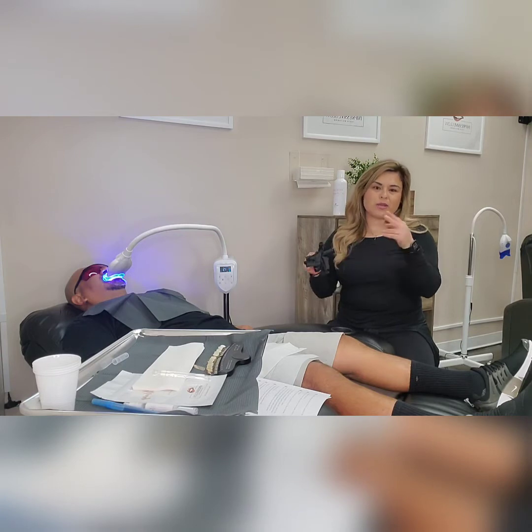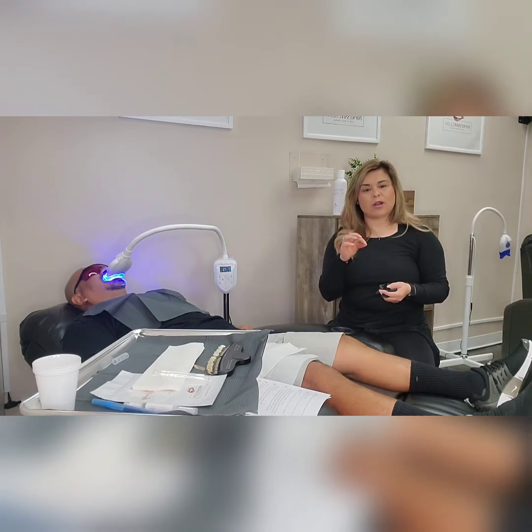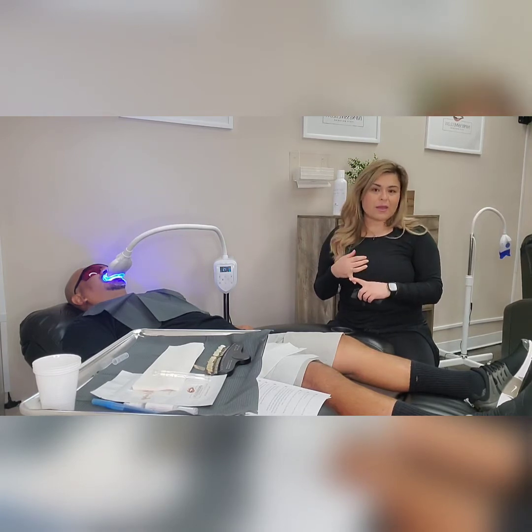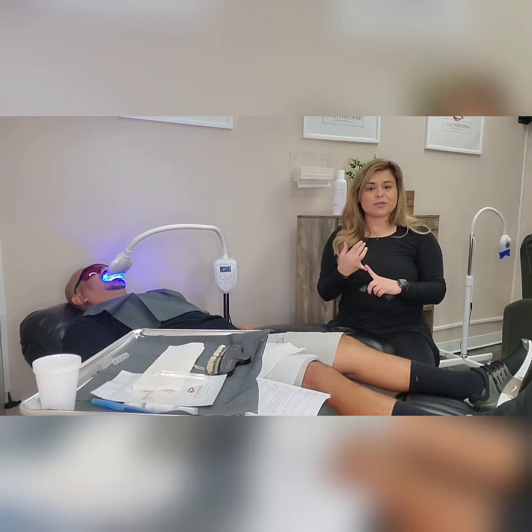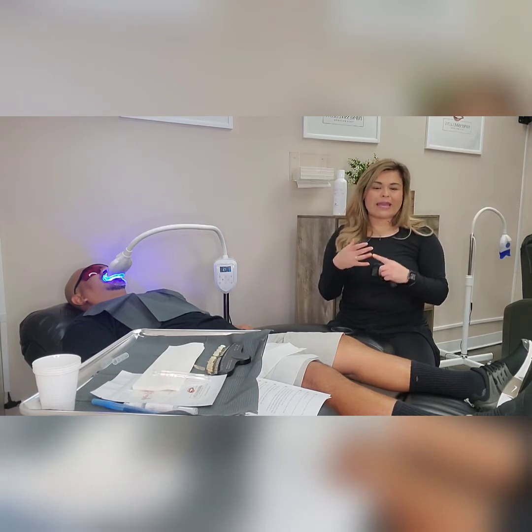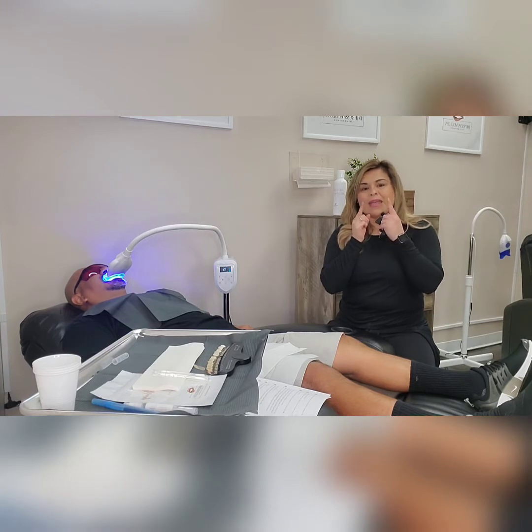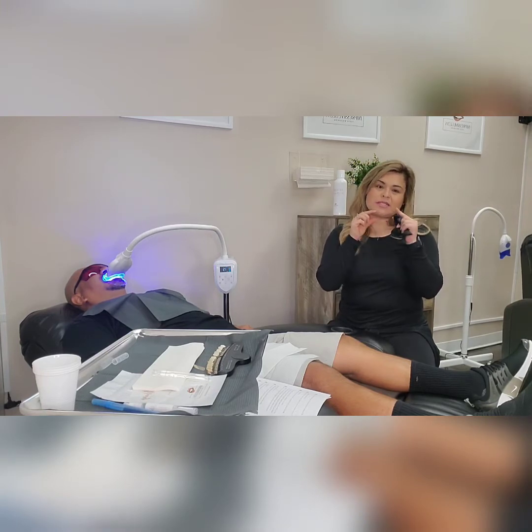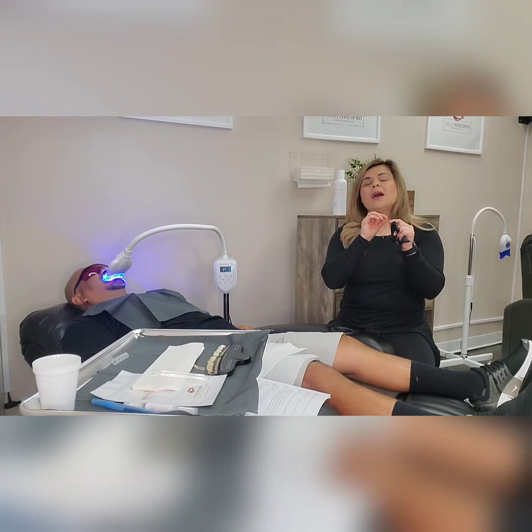During this time, in between the two 15-minute sessions, I want to make sure that I am checking on him every 5 minutes, making sure he's comfortable, making sure that he doesn't have any pain, and making sure that his teeth haven't shifted, or he hasn't shifted in position to where the LED light may not be directly where I want it to be.